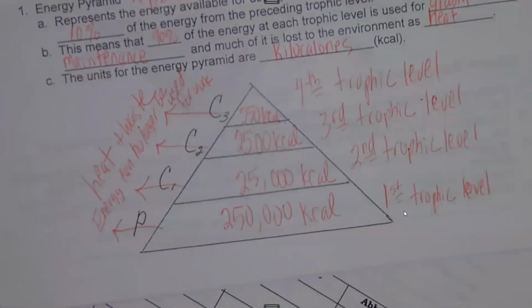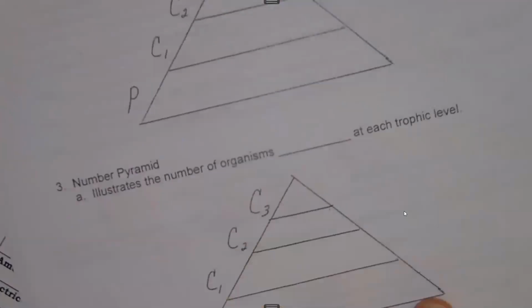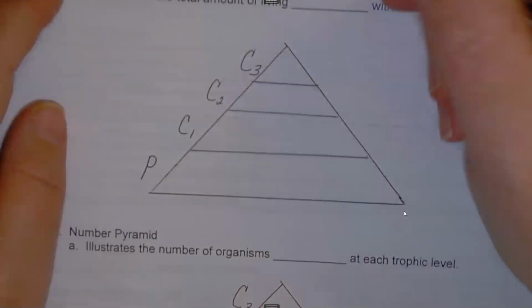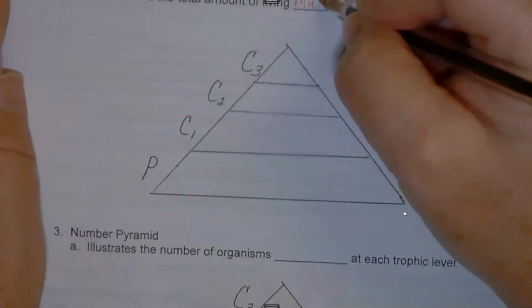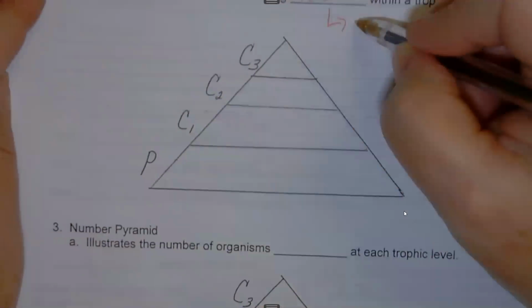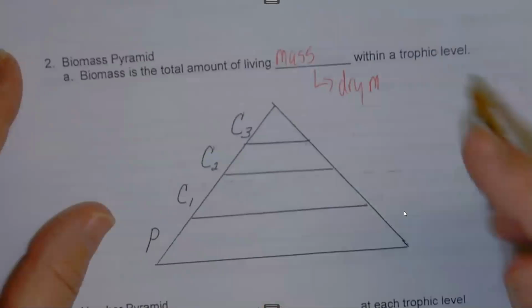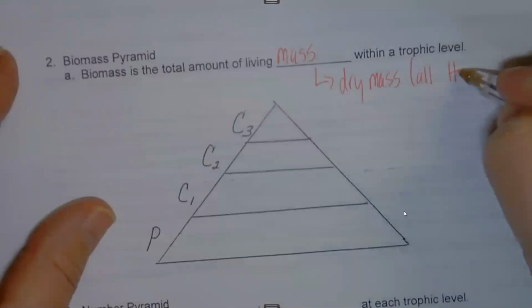All right, the next one that we're going to look at is called a biomass pyramid. So biomass is the total amount of living mass within a trophic level. And this is dry. Oh, sorry. Is that better? This is dry mass. So that means all the water has been removed.